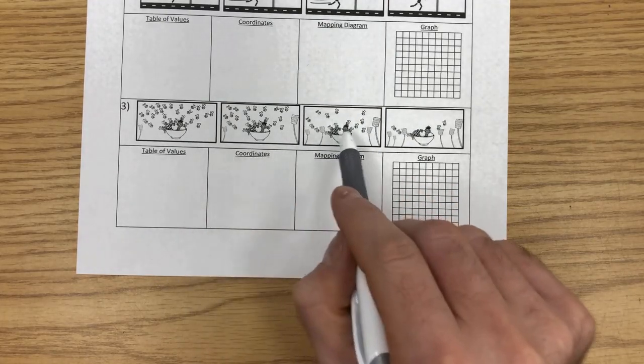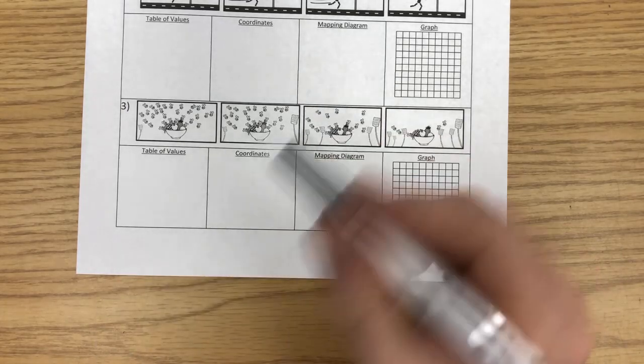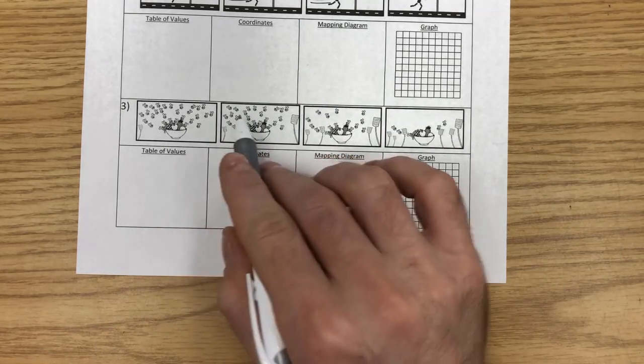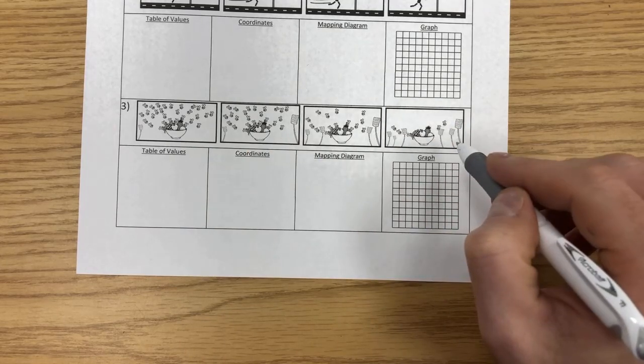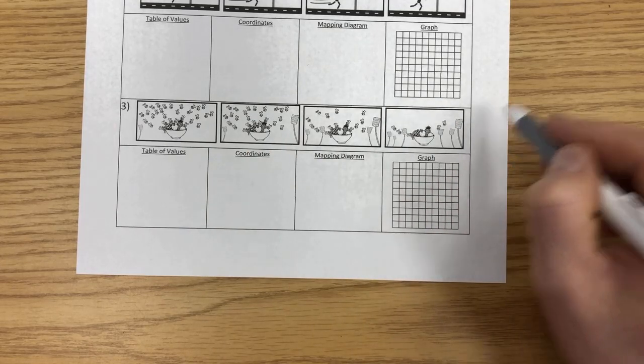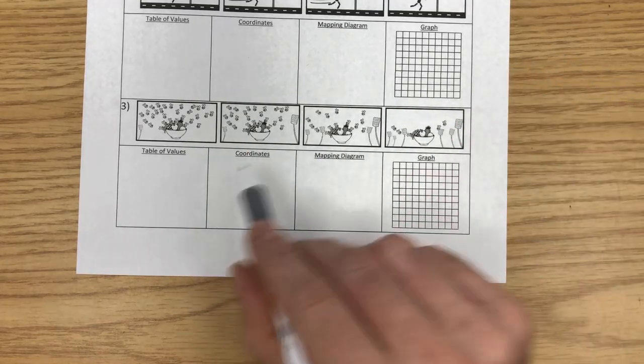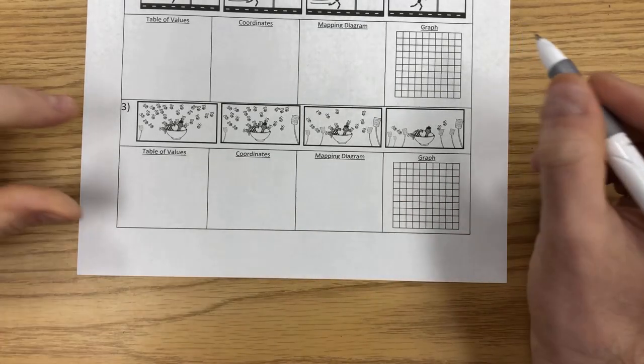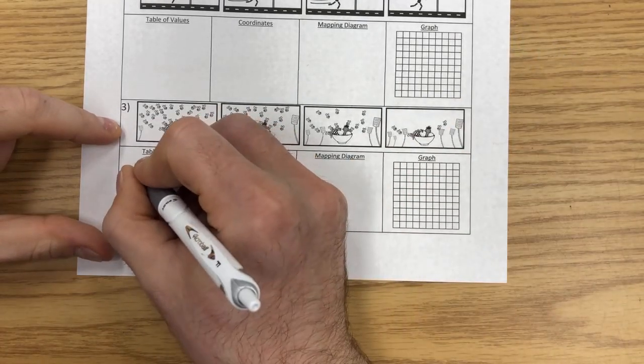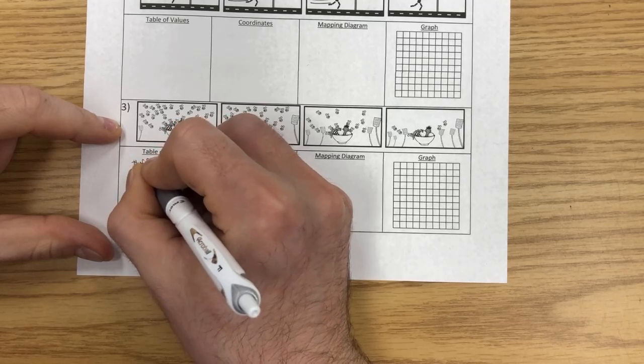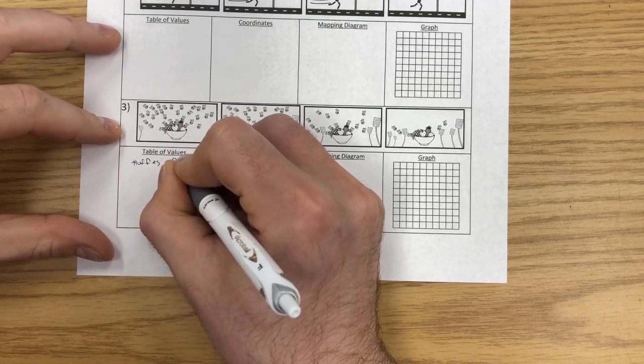The more fly swatters we have, the fewer flies we have. Or the fewer flies we have, the more fly swatters we'll have. So I think we've just answered our cause for the coordinates, but we're going to start out with the number of flies and the fly swatters.